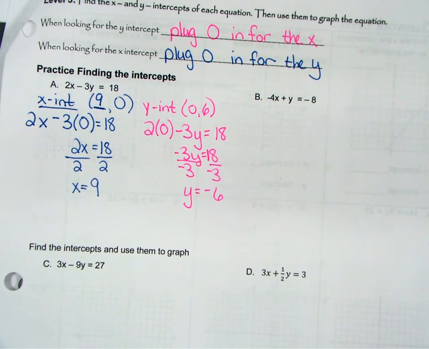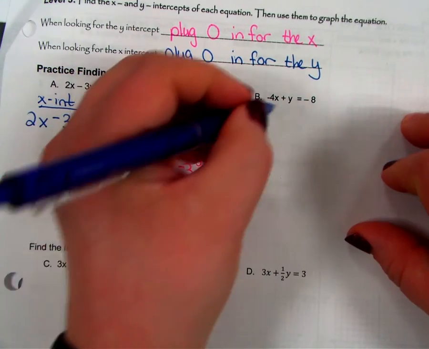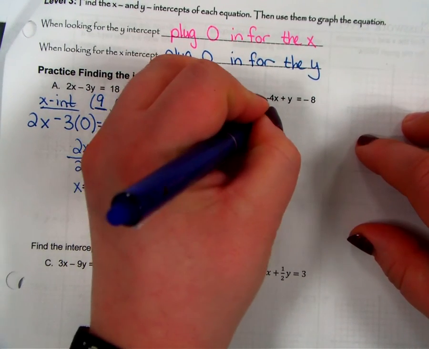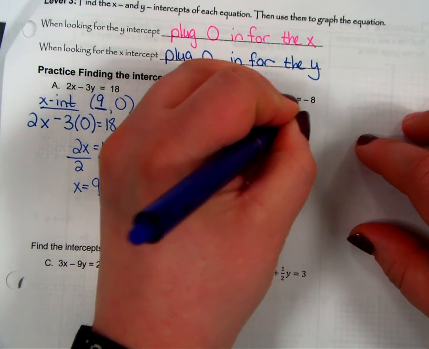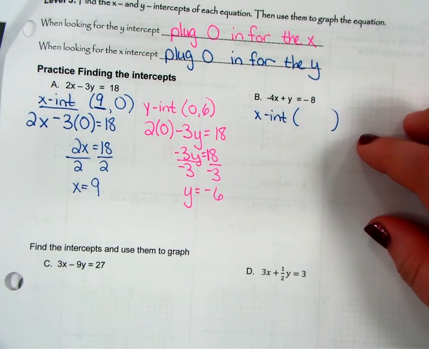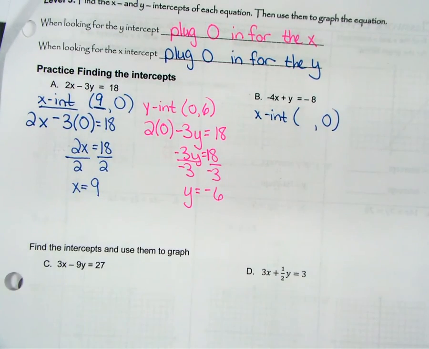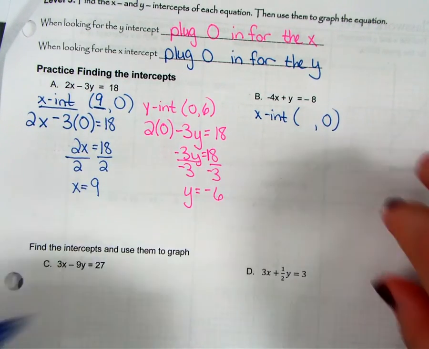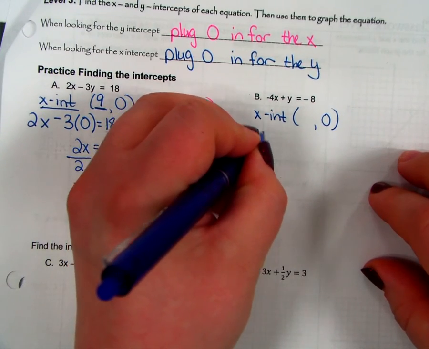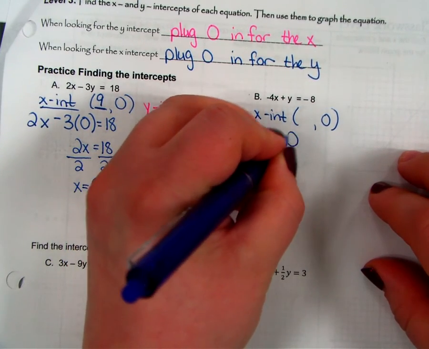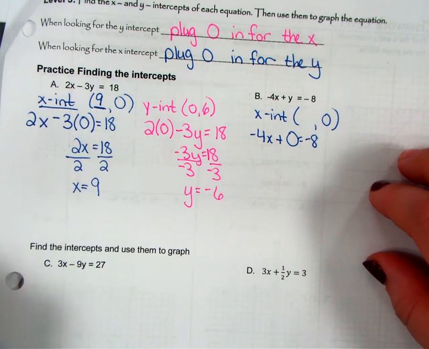So let's practice this again with the next equation. The x-intercept. We already know we're going to write it as a point, and we already know that 0 is going to be my y coordinate. So I have negative 4x plus 0 equals negative 8.